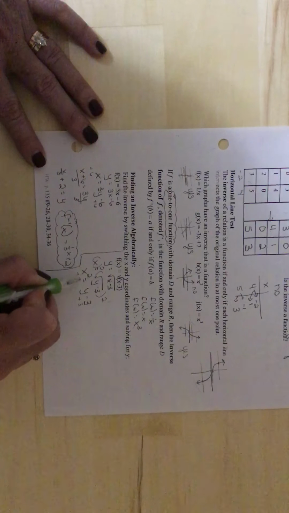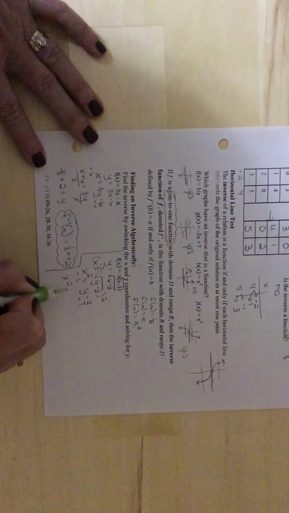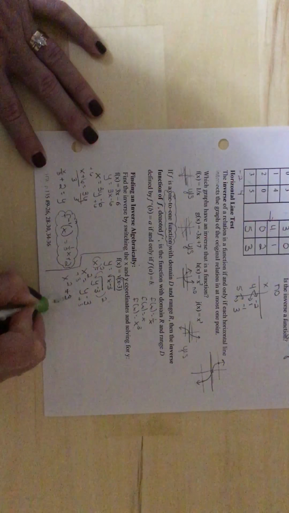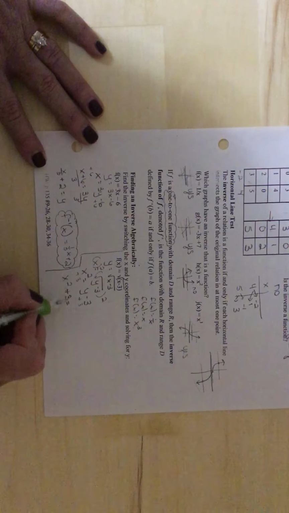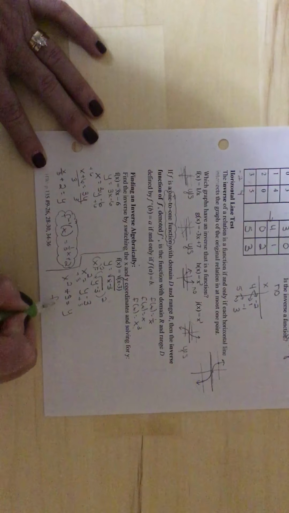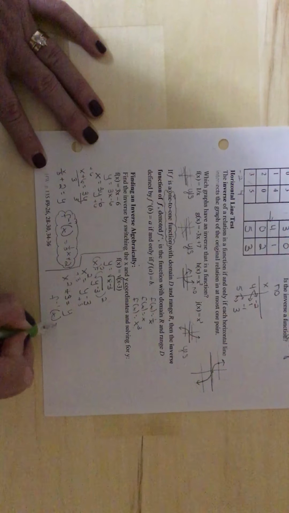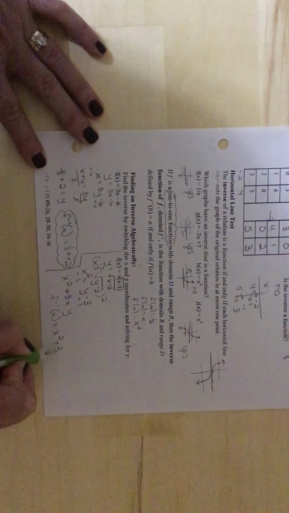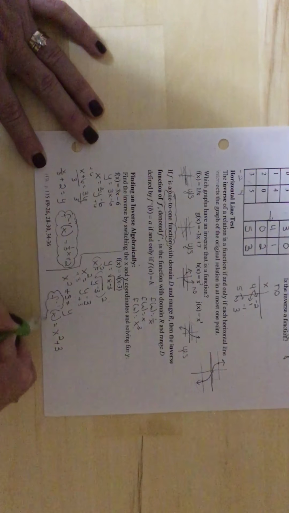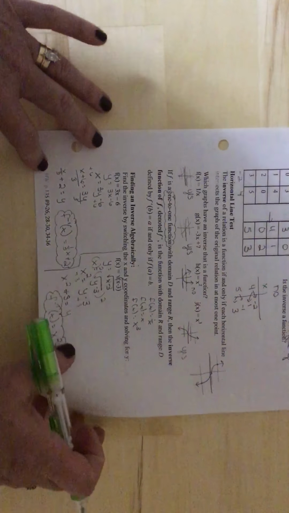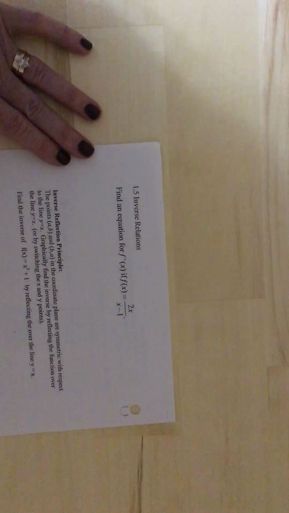Adding 3 to both sides gets my y by itself, so I end up with x squared plus 3 equals y. Writing that in proper inverse notation, f to the negative 1 of x equals x squared plus 3 would be my final answer.